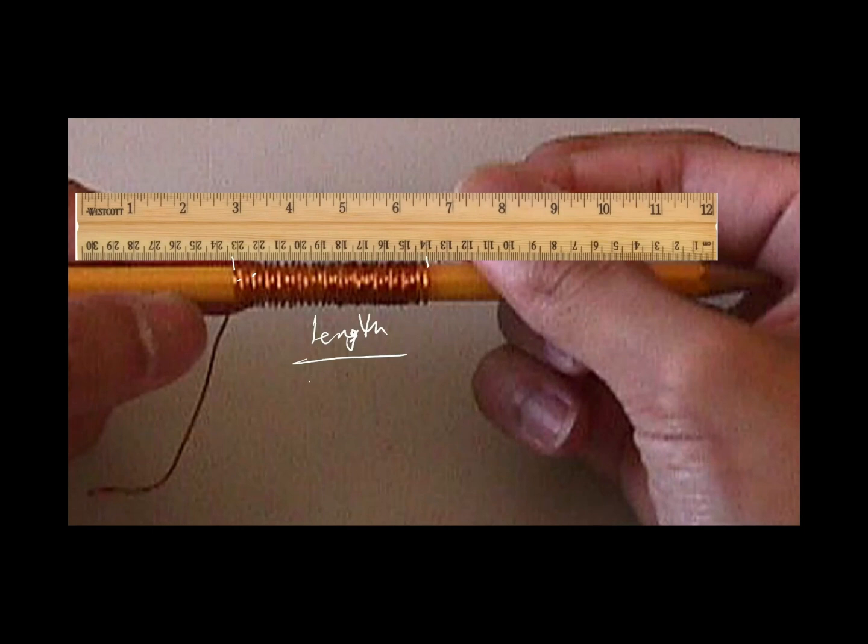And we divide it by the number of turns. Now we can get the diameter of each wire. Simple, very simple.